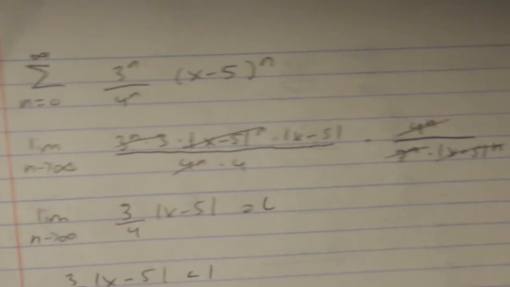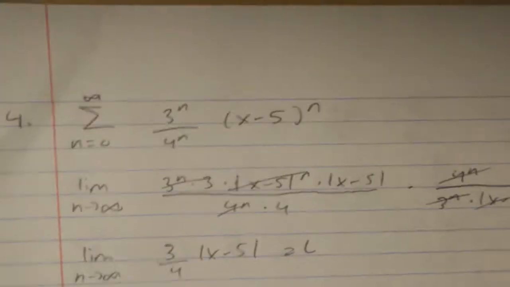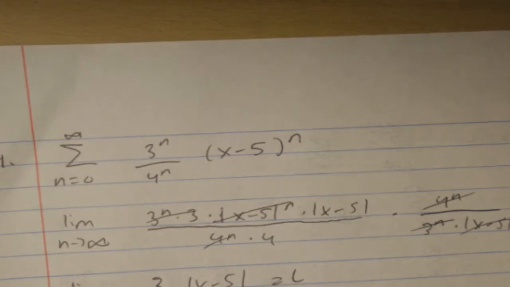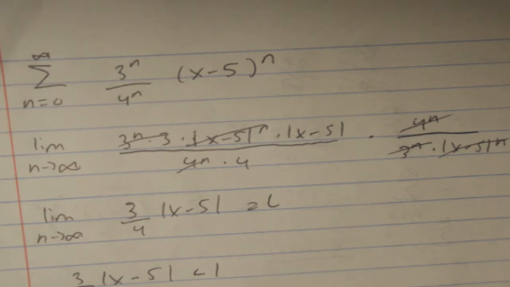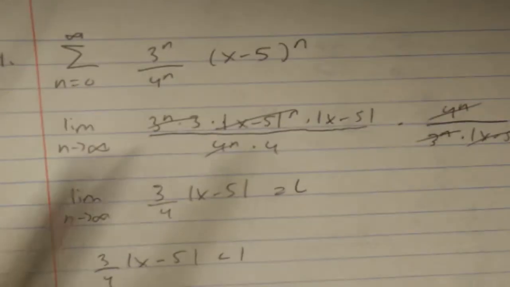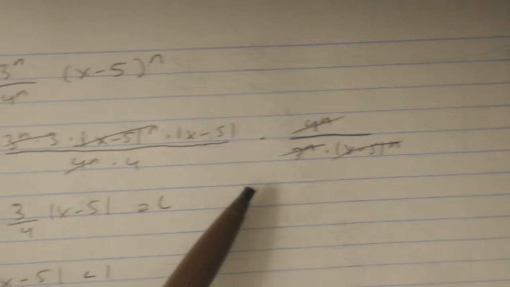All right, on to number 4. So the series from n equals 0 to infinity of 3 to the n over 4 to the n times (x minus 5) to the n. We use the ratio test for this. It gets a bit messy, somewhat. And we just calculate that out.